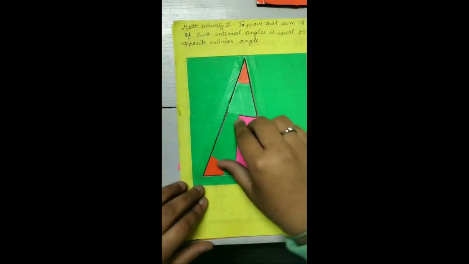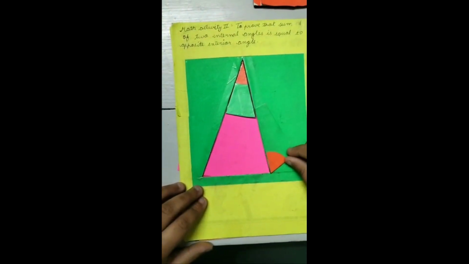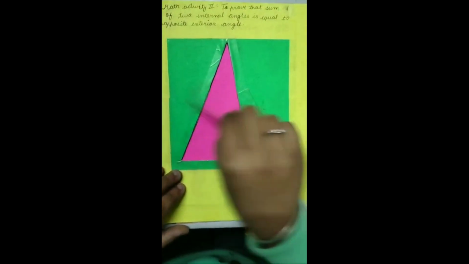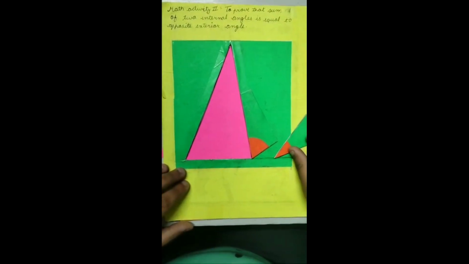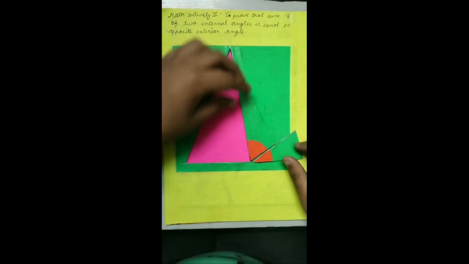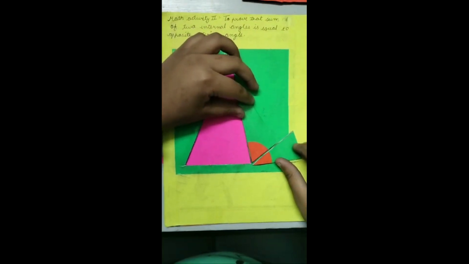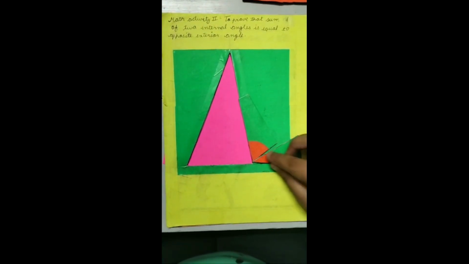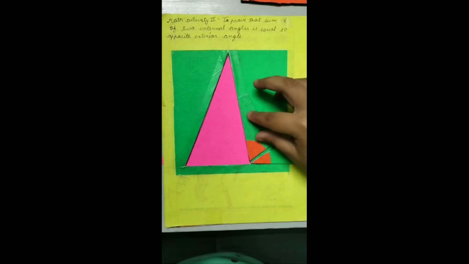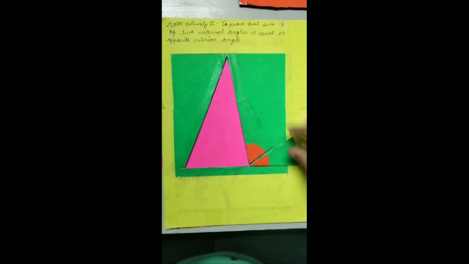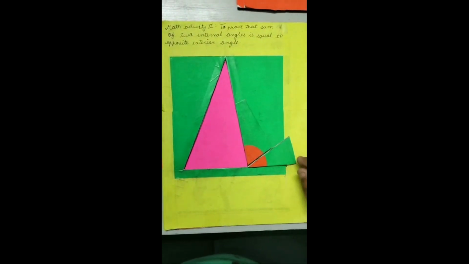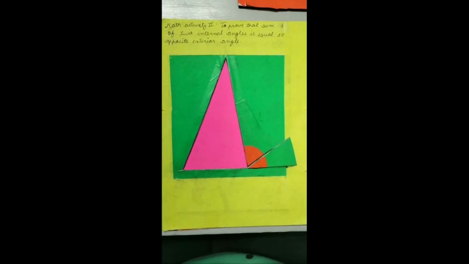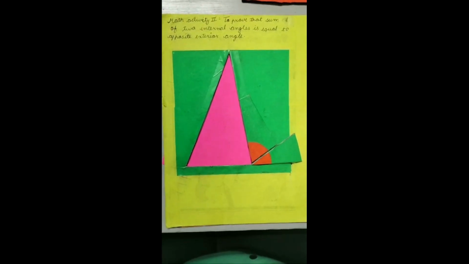Now, when I pick these 2 internal angles and place it on opposite exterior angle, you will see that they exactly fit into it, hence proved.